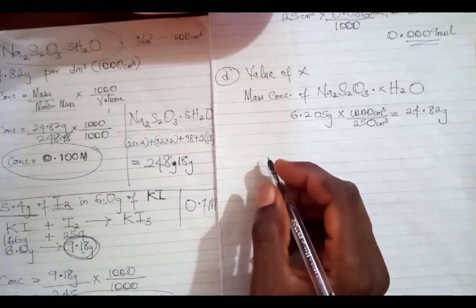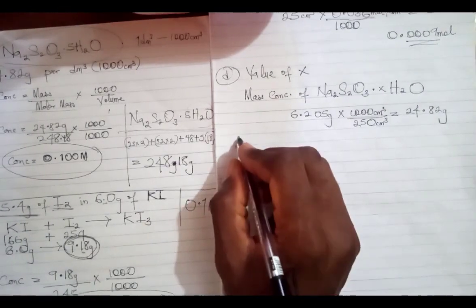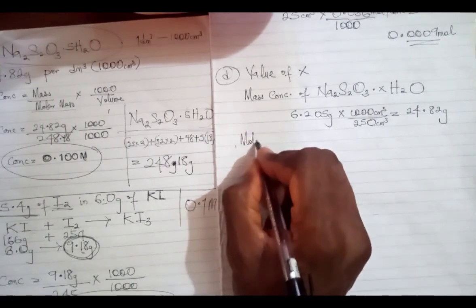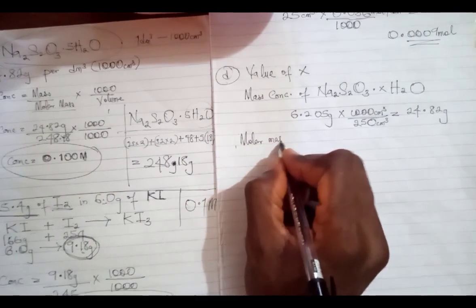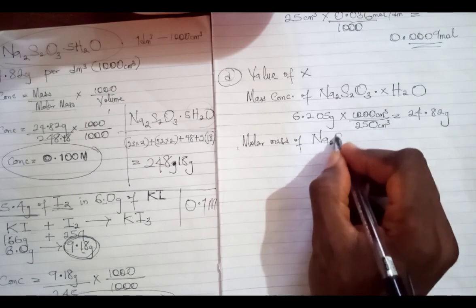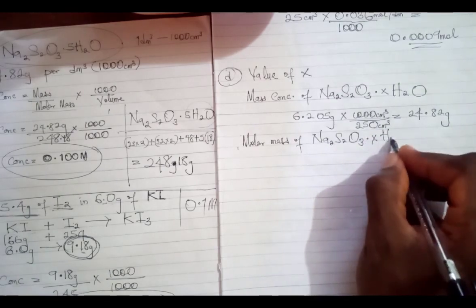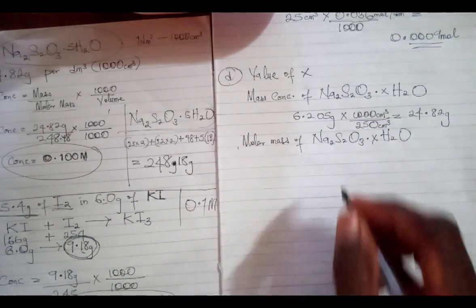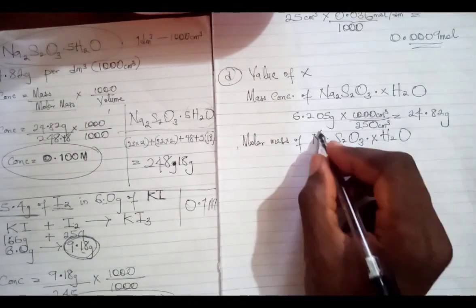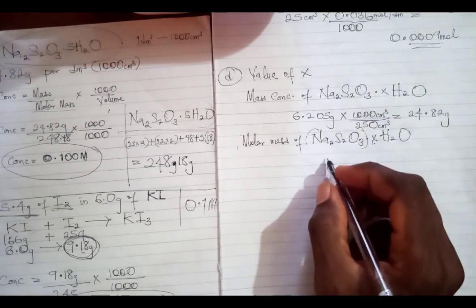Next, you calculate the molar mass of sodium thiosulfate. Okay, the mass of sodium. When you calculate the molar mass of this one, take note of this unknown, we cannot get the total mass.